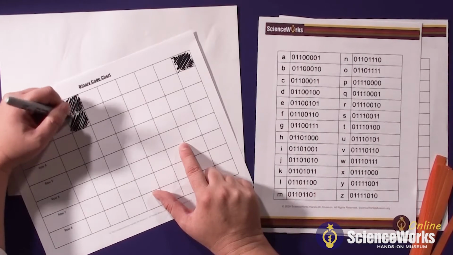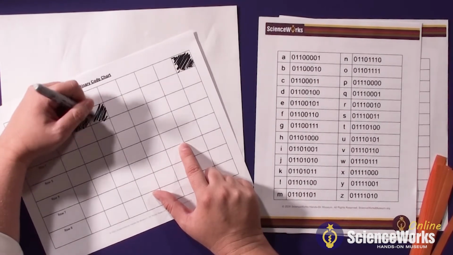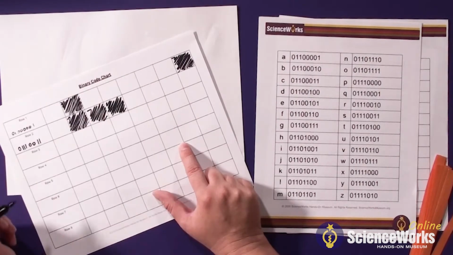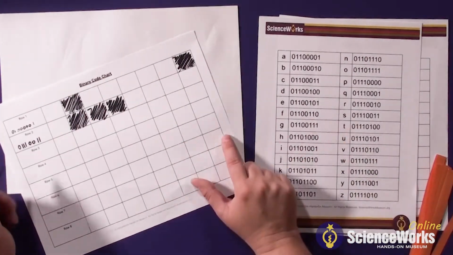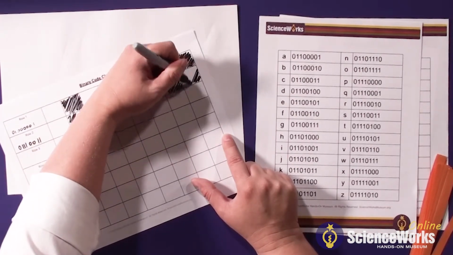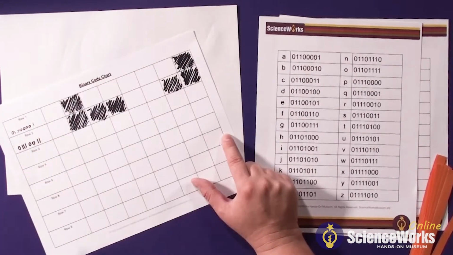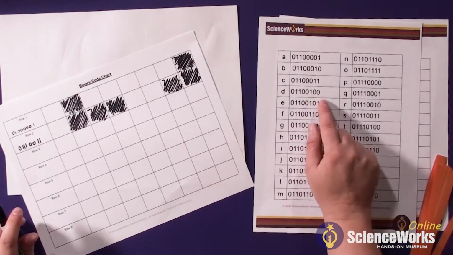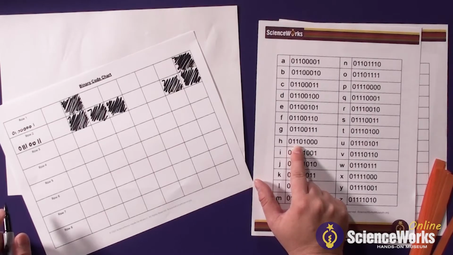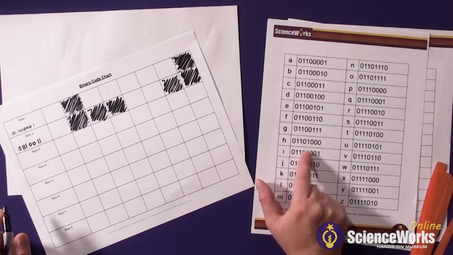So I'm going to just fill in the squares that are 1s. And I know there's 2 1s on the end. And we'll have a small h. So that's a 0, 1 1 0 1 0 0 0.